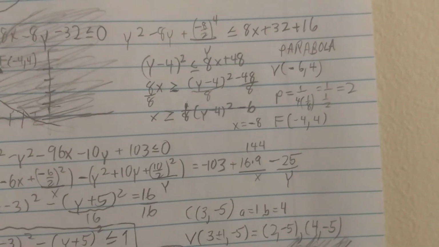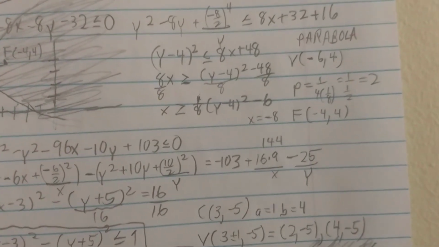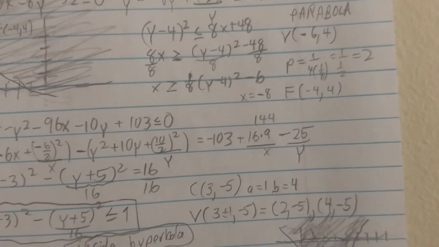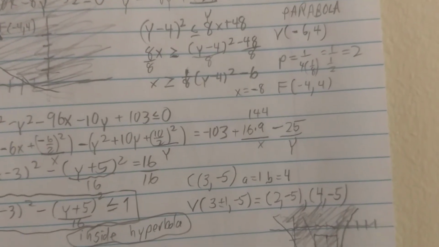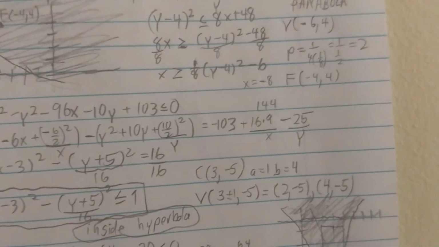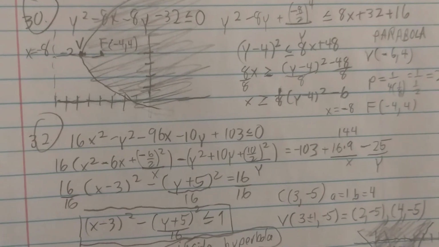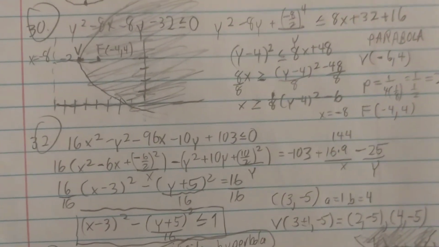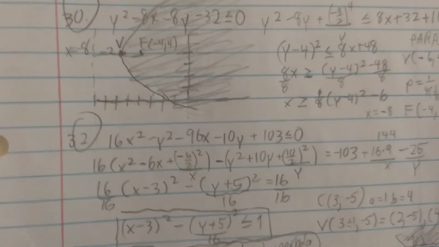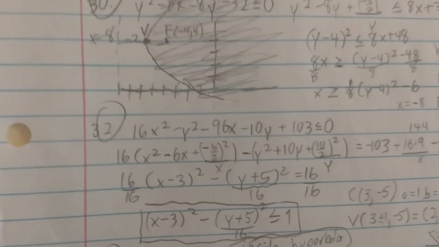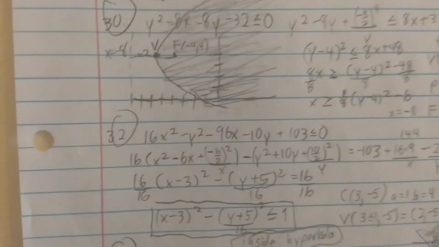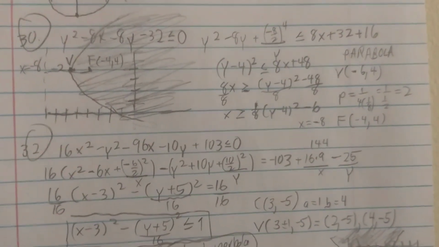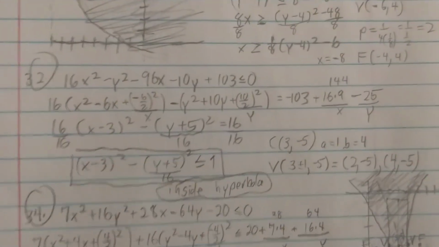So the vertex there is negative 6, 4, and the p is 1 over 4 times 1/8, or 1 over 1/2, or 2. So that moves the focus forward 2 from the negative 6, 4 to negative 4, 4, and back 2 to the x equals negative 8 directrix. Now the greater than or equal just shades everything inside the parabola as shown.